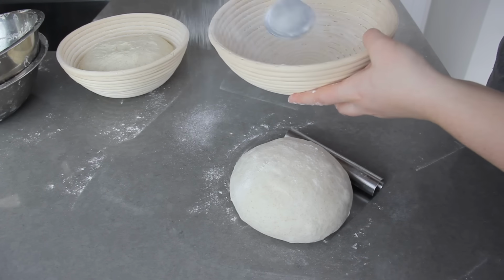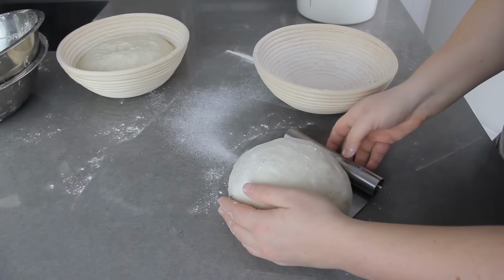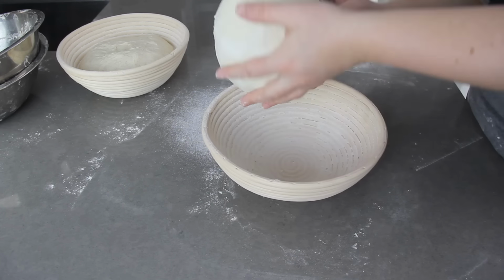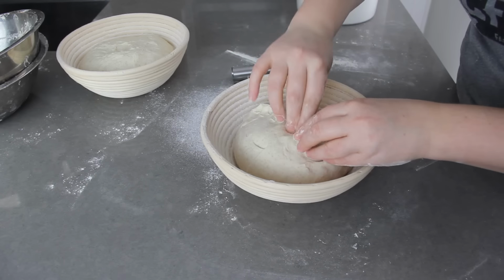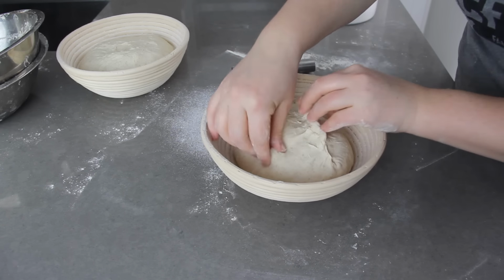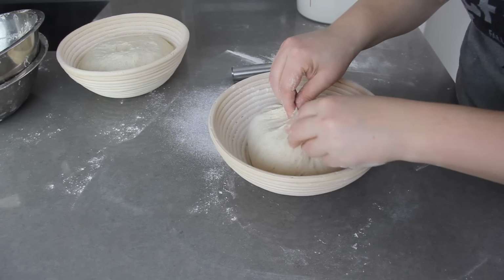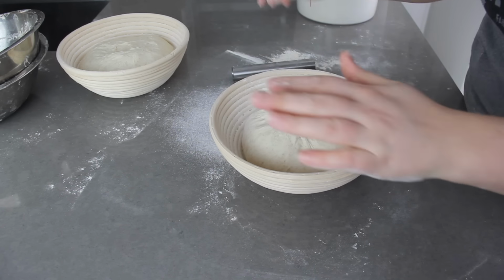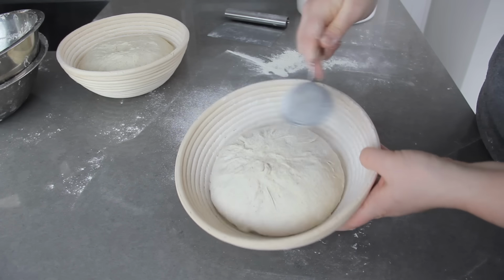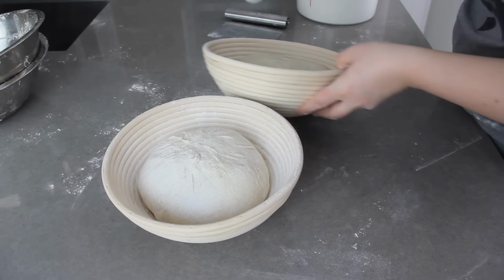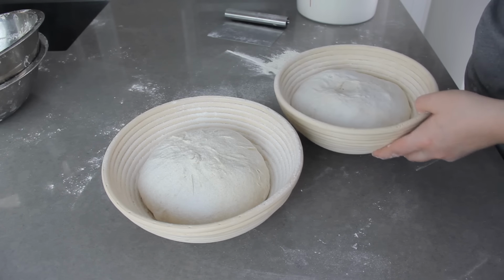Now that my doughs are shaped, I'm going to dust my Banneton basket with some rice flour. And if you're new to working with Banneton baskets, I have a whole video about how you can work with them, how to prep them, how to care for them. So I will link that below as well. I'm gonna flip my dough over upside down so that the seam side is up and that nice rounded side is down in the basket. And I'm going to cover them with my shower caps to let them move into the proofing phase.